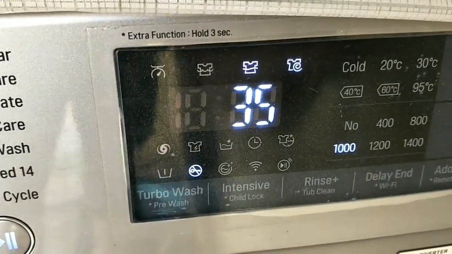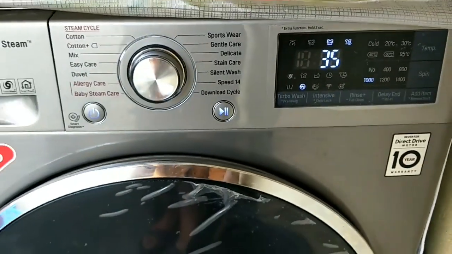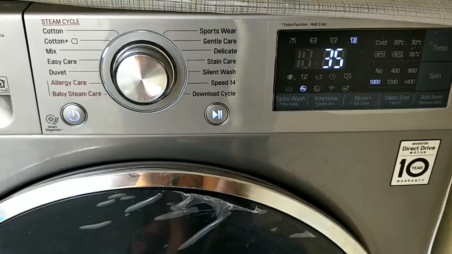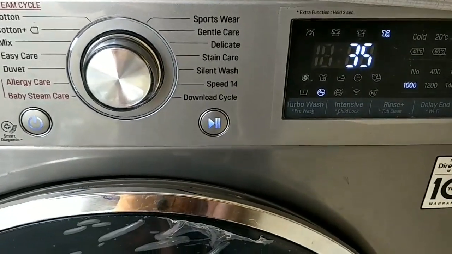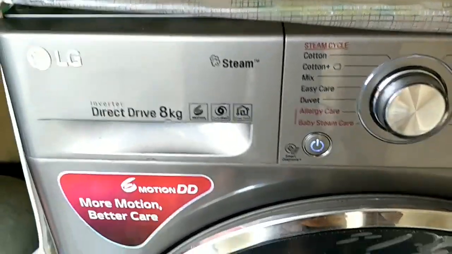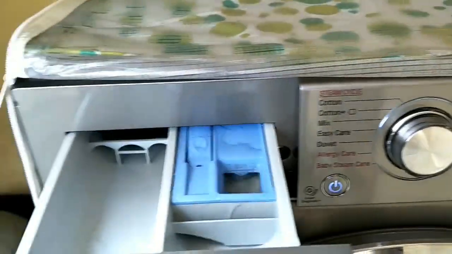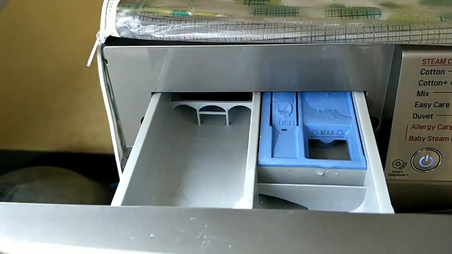You can see now it will wash the clothes. It will fill new water and again clean the clothes, and then you can see some water over here.